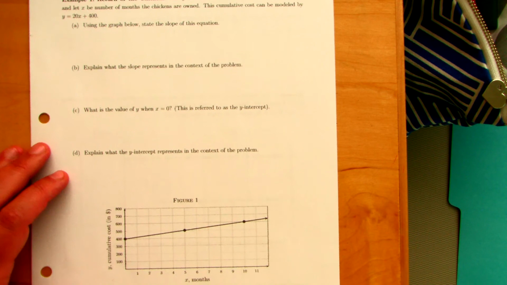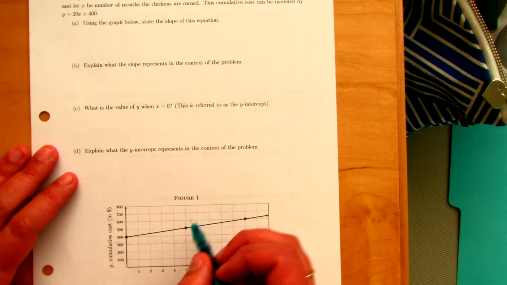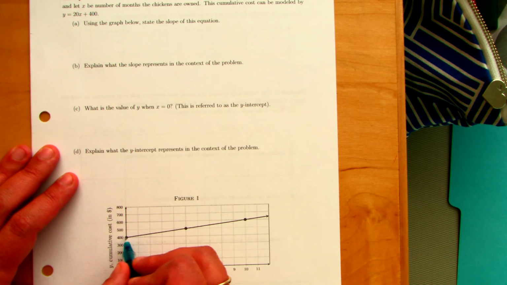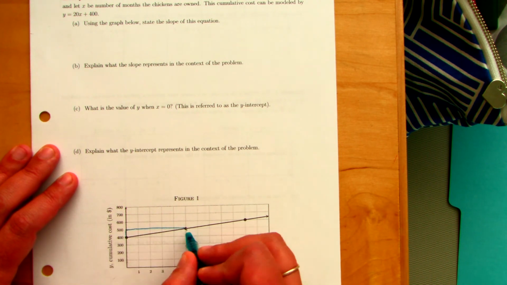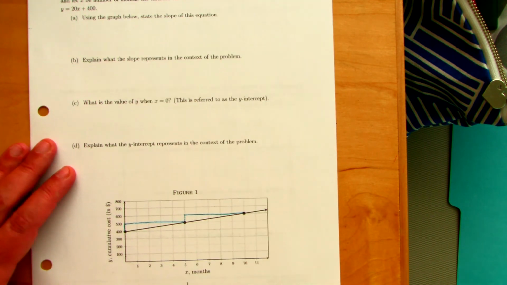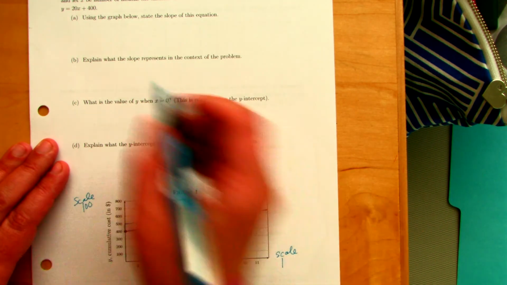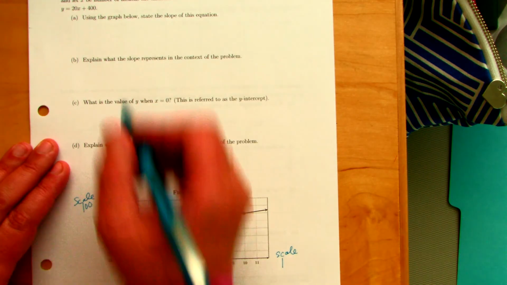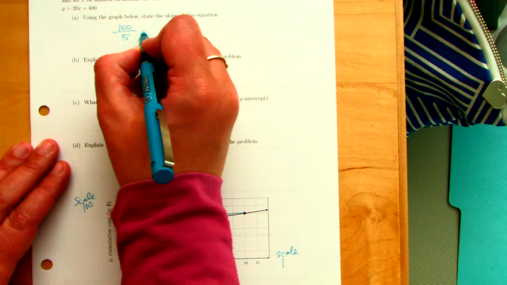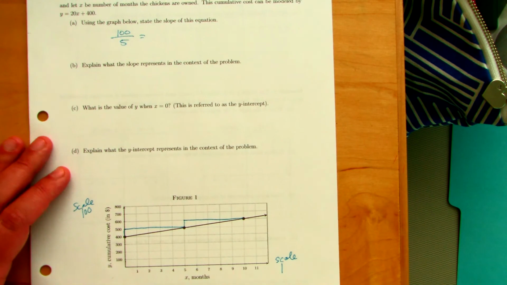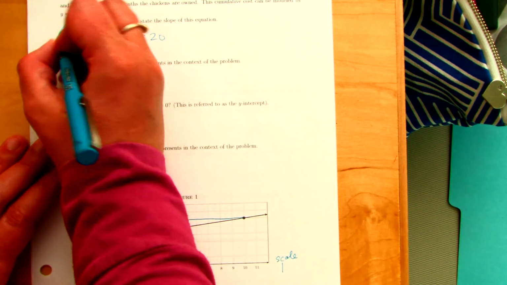So we were talking about the slope being the rise over the run. And you can literally take any 2 points. I start here. How much do I go up? How much do I go over? How much do I go up? How much do I go over? So my rise, because we had to look at the scale, right? The scale that we use on the y-axis is 100. The scale we're using on the x-axis is 1. So our slope is 100 over 5, or what was it? 20. And we see that right there in the equation.